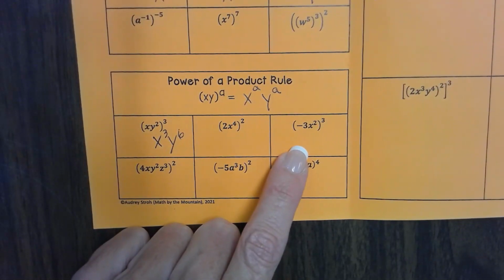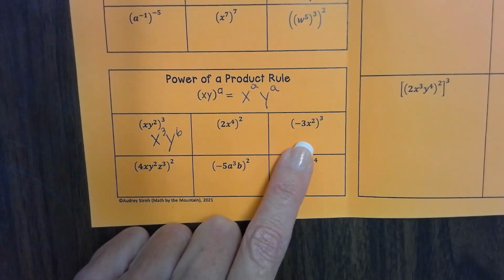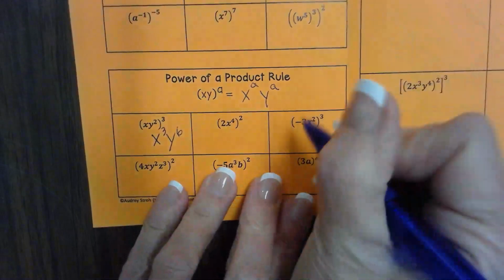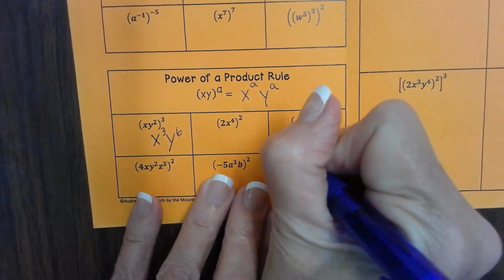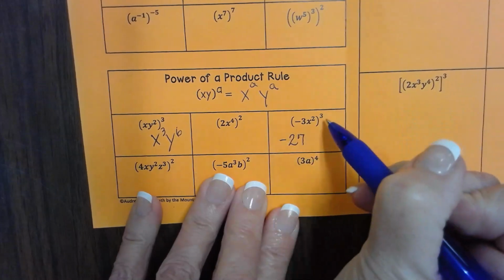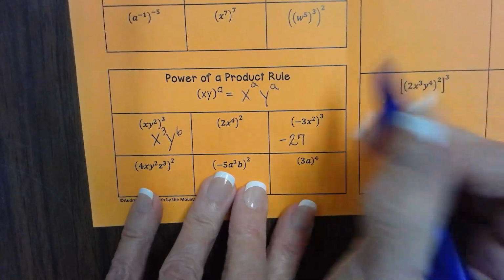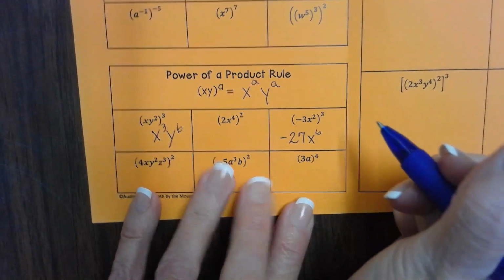You might need your calculator. What did I tell you to do with negatives? Put them in a parenthesis all by themselves. If you put the negative 3 in parentheses all by itself and raise it to the 3rd power, you get negative 27. Negative because it's raised to an odd power. And then x to the 6.